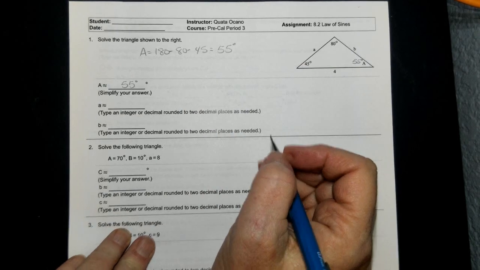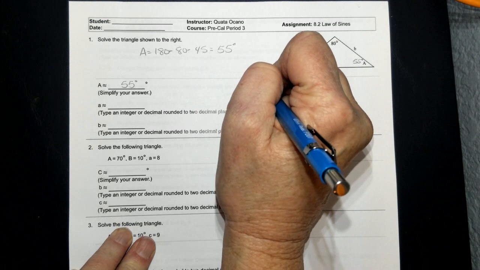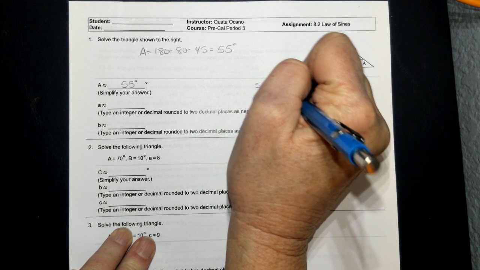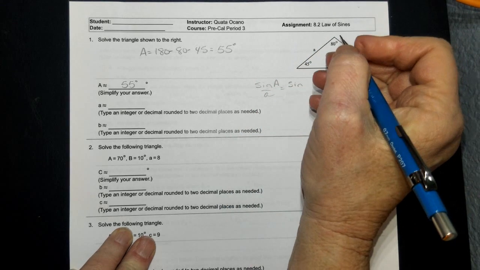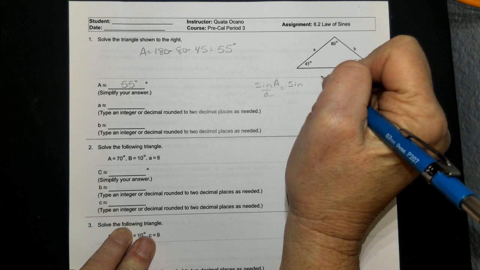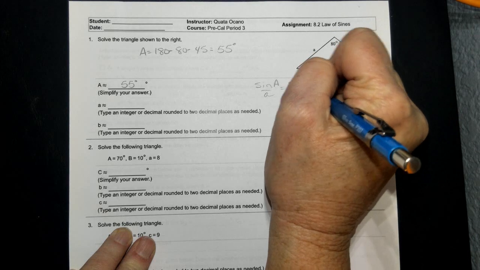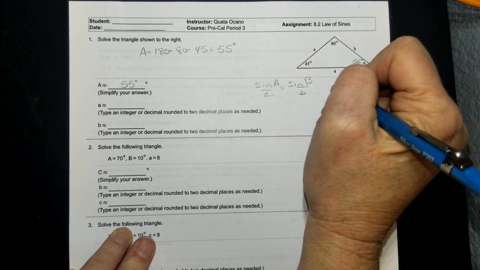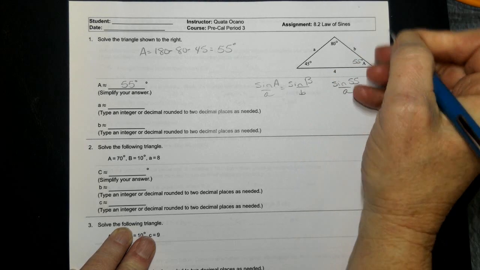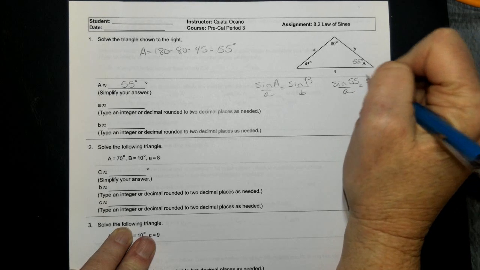Now that we know that, we can set up our equations. So we can solve for first A. So let's go sine of A over little a equals sine of 80 over b. That would be sine of 55 over a, which we don't know, equals sine of 80 over 4.